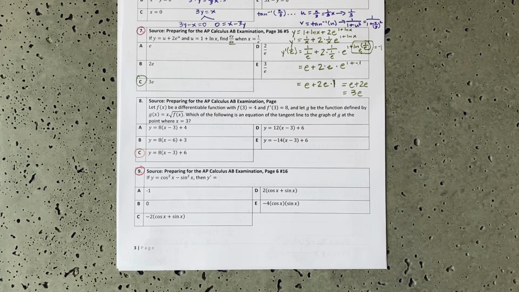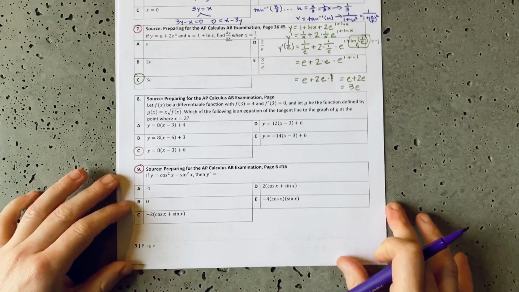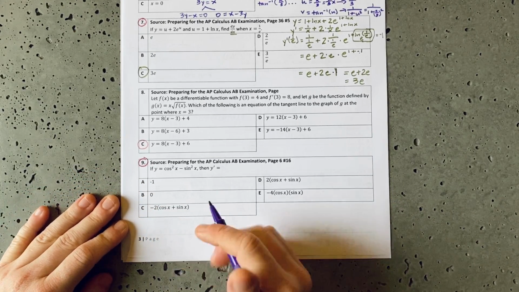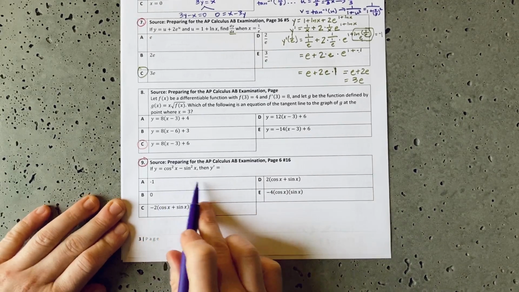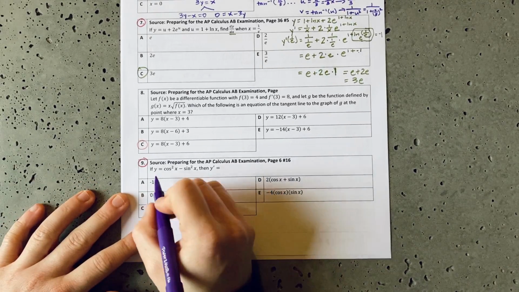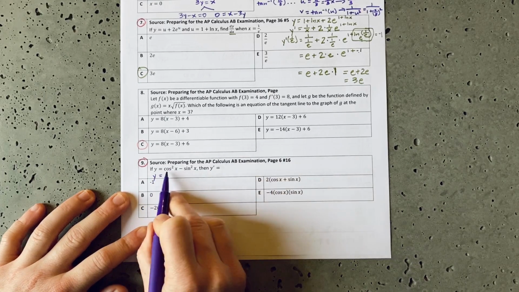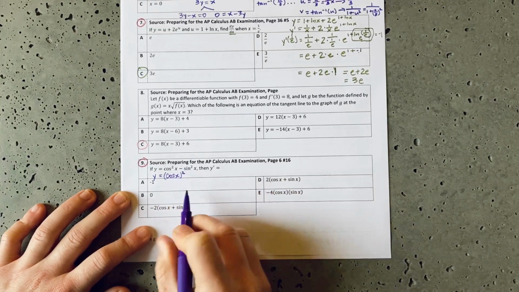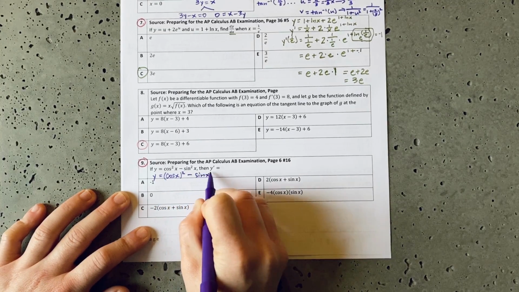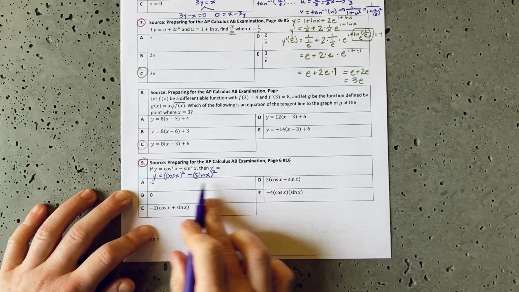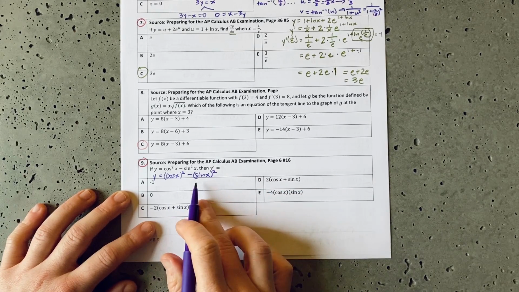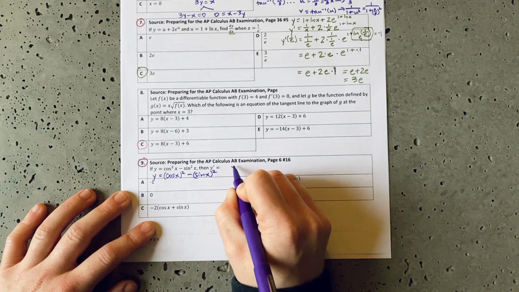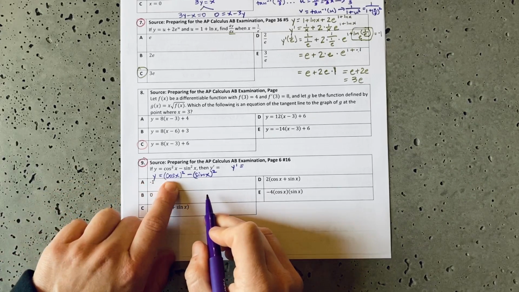Number 9. Here we go. So number 9, a lot of students get tripped up because they don't rewrite this in a way to make the chain rule piece obvious. So the first thing we're going to do is rewrite this. Y equals cosine squared x is the same as cosine of x squared minus sine of x squared. So I just wanted to make sure everyone knew that's how you should start this problem. Rewrite it like this. Then we have a chain rule. So y prime equals derivative of the inside first.